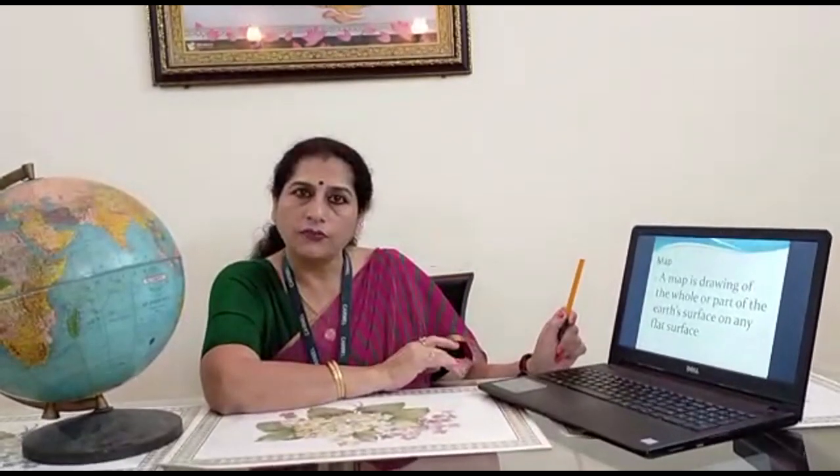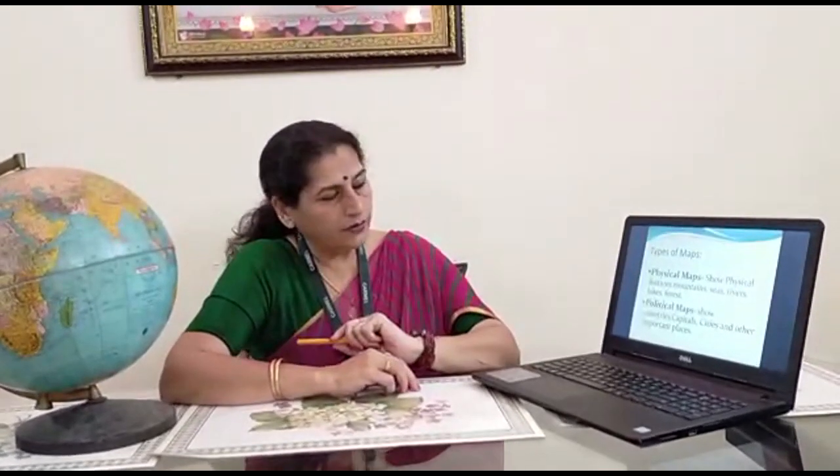Now, just a quick recap on what a map is. A map is a drawing of the whole or a part of the earth's surface on a flat surface. Moving further, the types of maps, like I discussed in my previous lesson, we will be dealing with the kinds or the types of maps in my next session. So here we go. First of all, the physical maps.